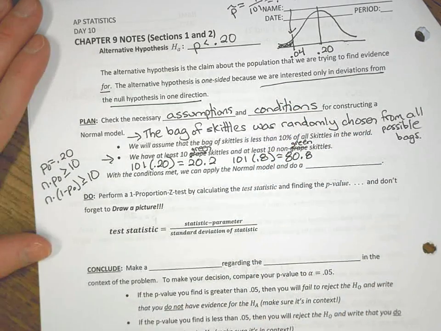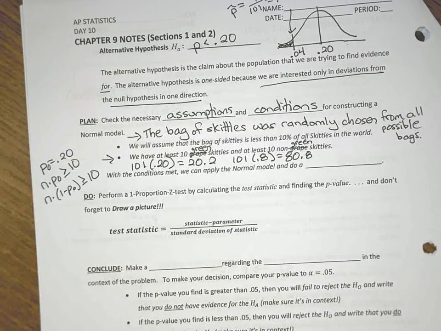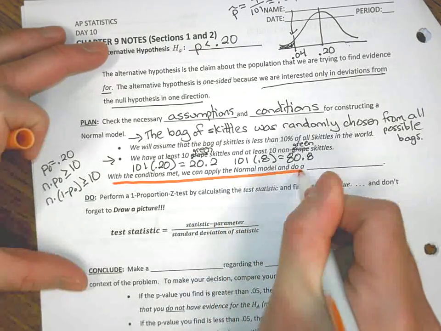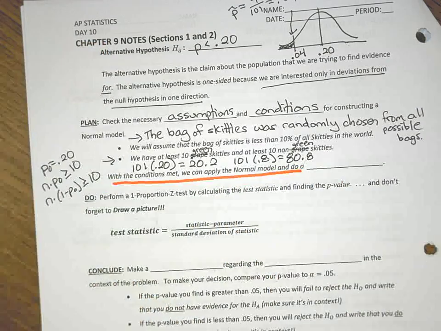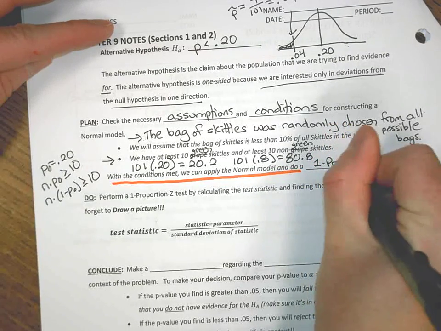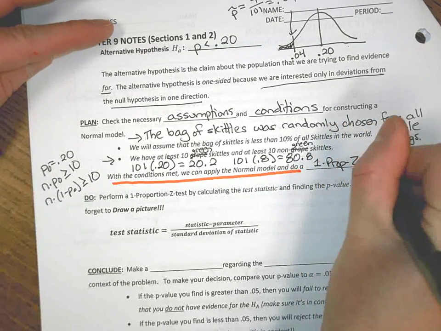Remember that this last part here, we kind of throw it in, but it's very important that you say it. If you don't say that the conditions are met so we can apply the normal model, then you really can't carry on any of the test. So you need to say that you're using the normal model. We're going to do a 1 proportion z-test.